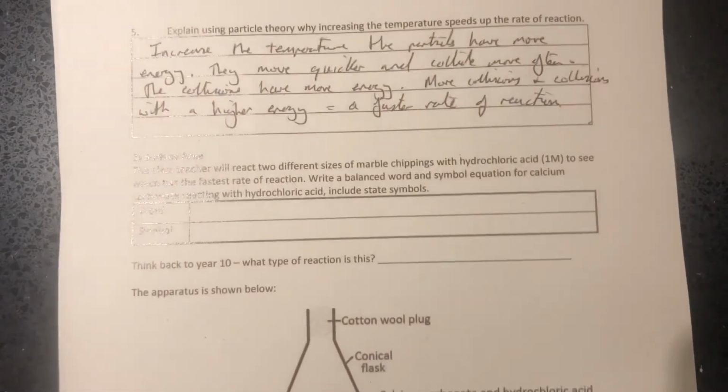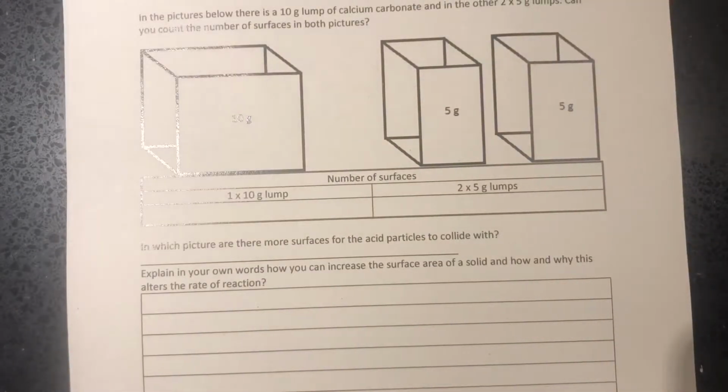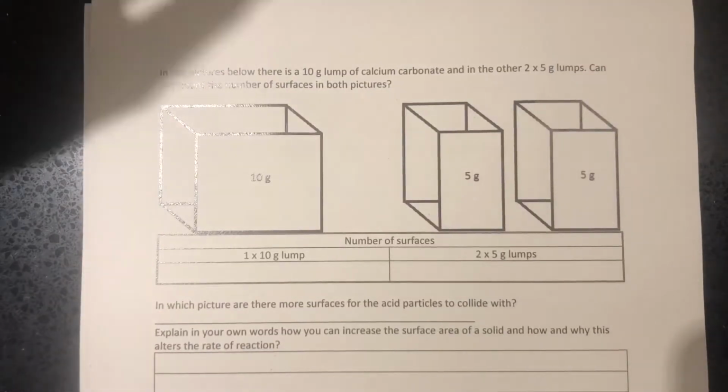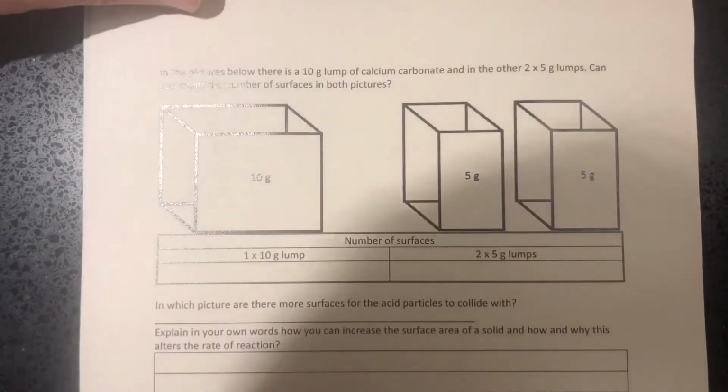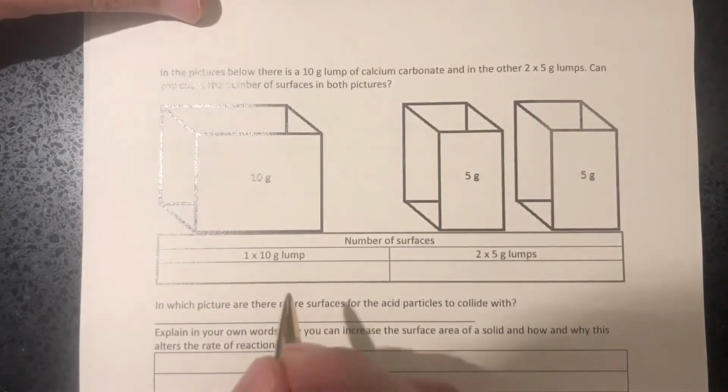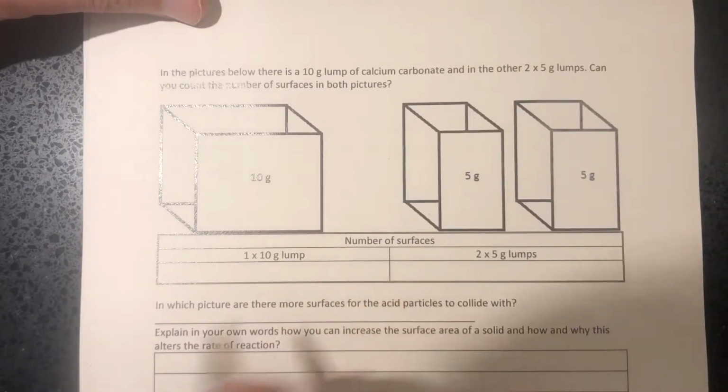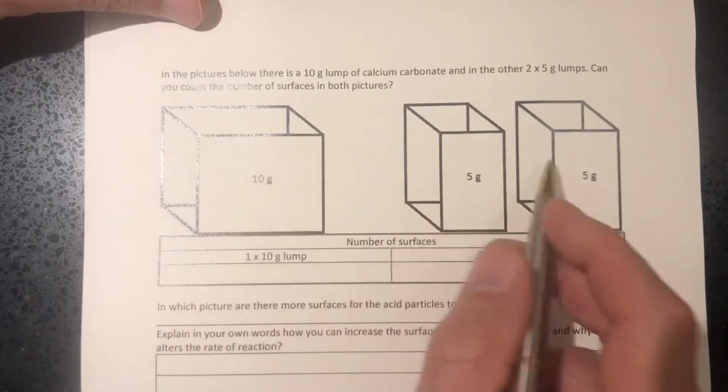Next factor, surface area. Again, I'm going to miss out lots of these boxes now. I'm just going to go to the absolute basics about how surface area affects rate. Now, the first thing to say is we get a greater surface area by having smaller particles. And that's what this diagram here shows.